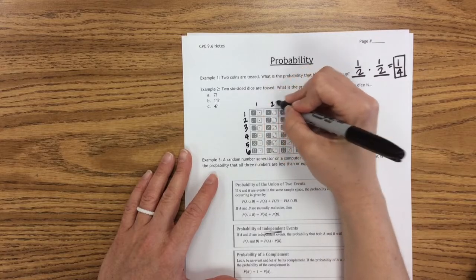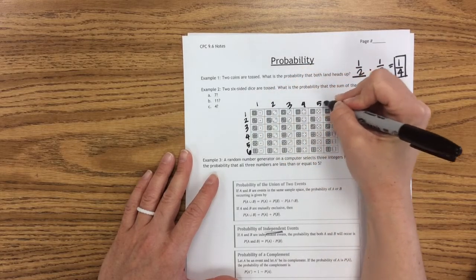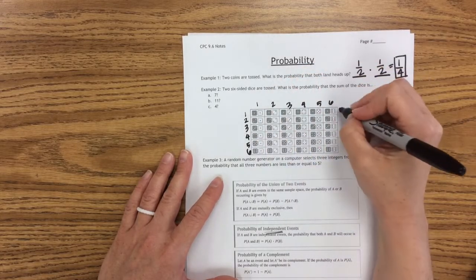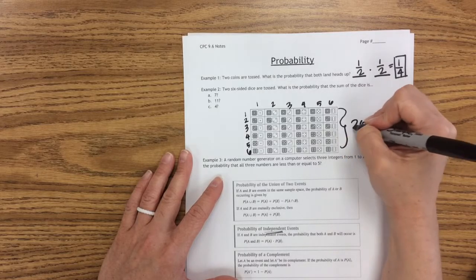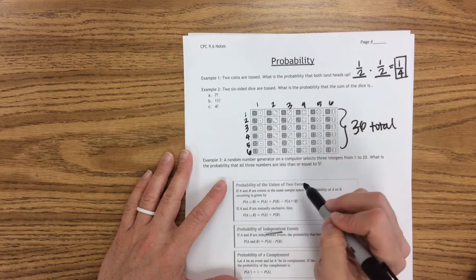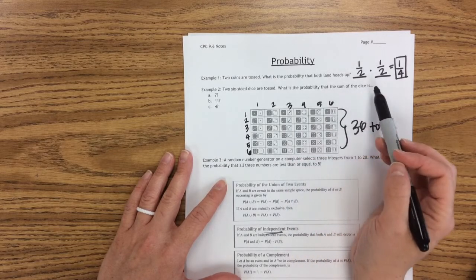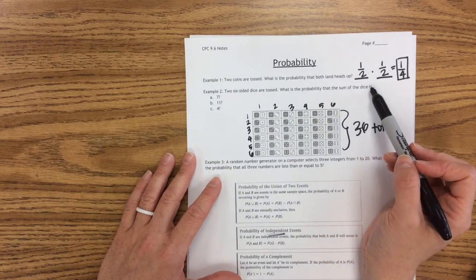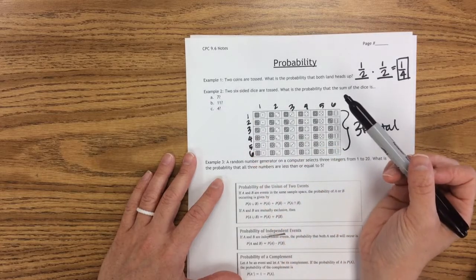You could get a 1, 2, 3, 4, 5, or 6 on the second die. So there's actually 36 total things that could happen.